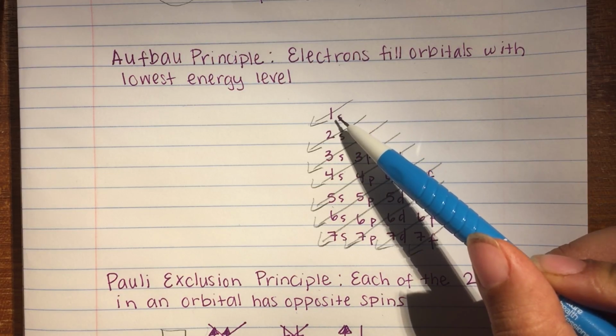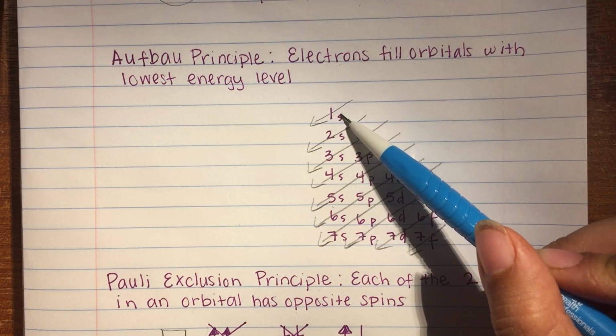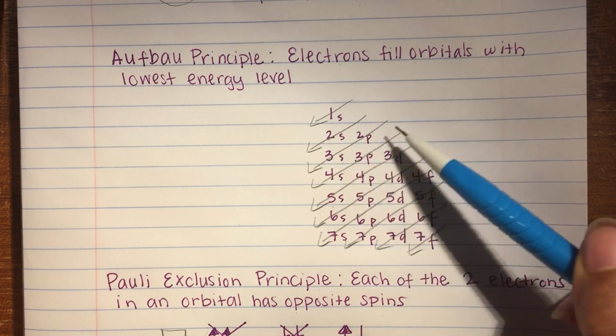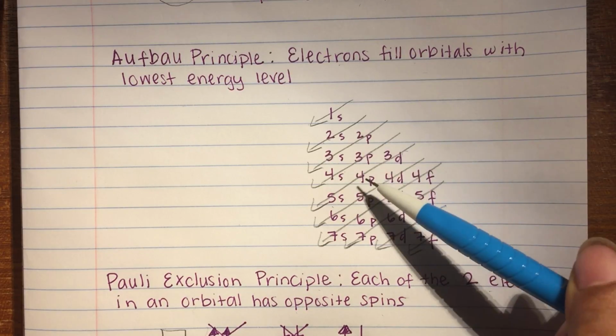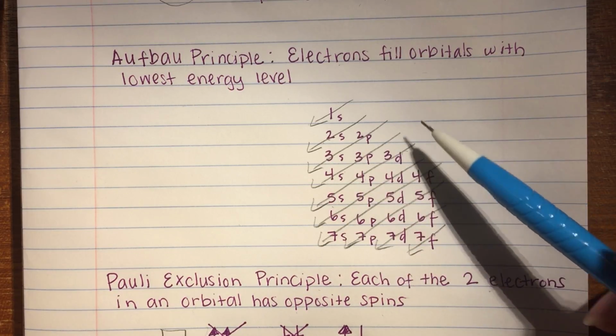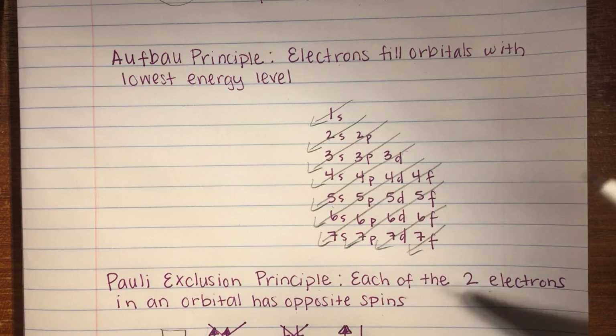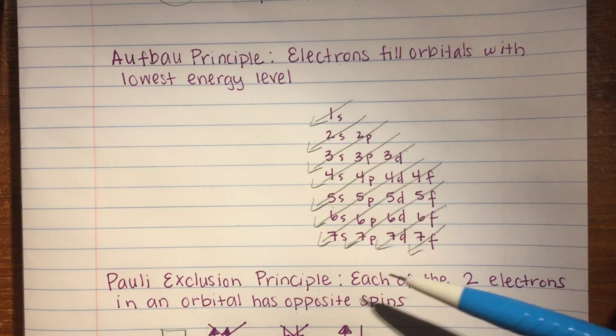So first, your electron would go into the 1s, then it would go into the 2s, then 2p, 3s, 3p, 4s, 3d, 4p, 5s. So you can see I'm reading this chart downwards, and we'll use this chart momentarily, but this is how you read the chart.